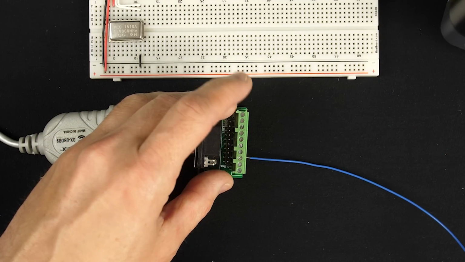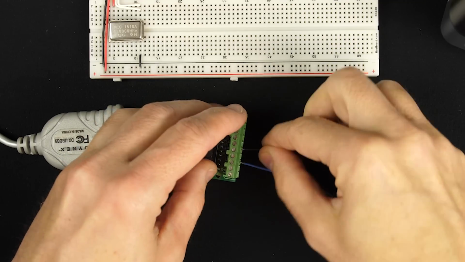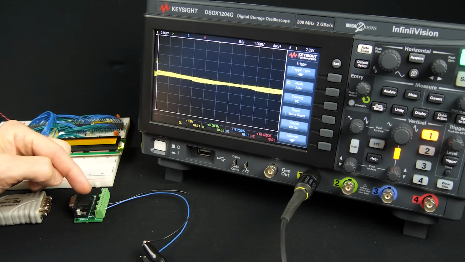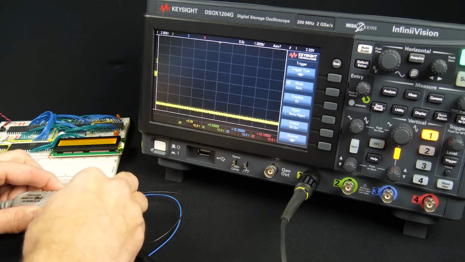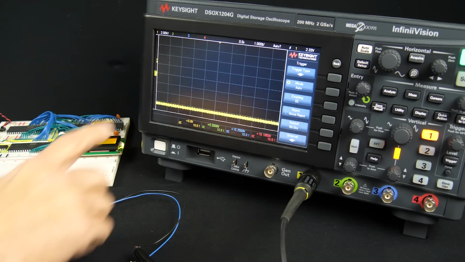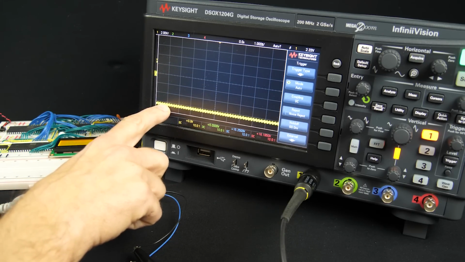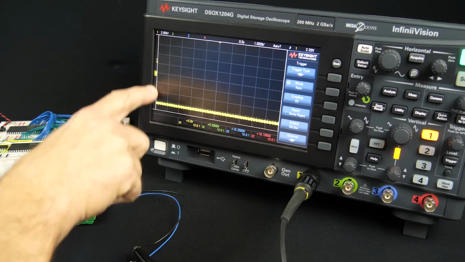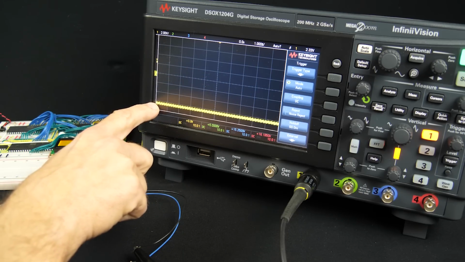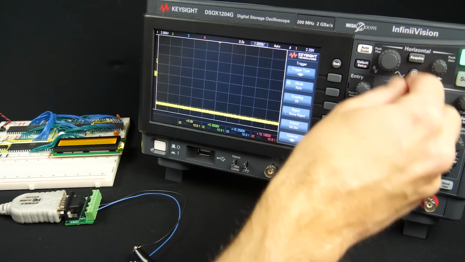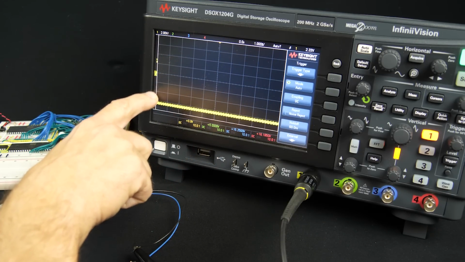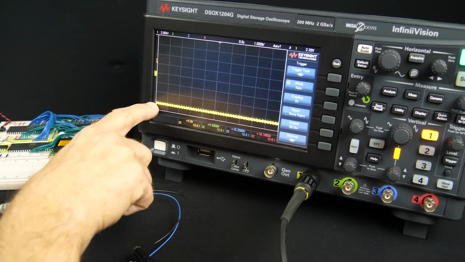So pin 3 is transmit data, and pin 5 is a signal ground. With transmit data and signal ground hooked up to the scope, let's take a look at what the voltage is across those pins when we connect this. As soon as I connect it, I see that the voltage drops down to a negative value, because right here is ground, that's our reference value, and it drops down to a negative voltage. This is 2 volts per division, so 2, 4, 6, maybe a little over 6 volts negative.